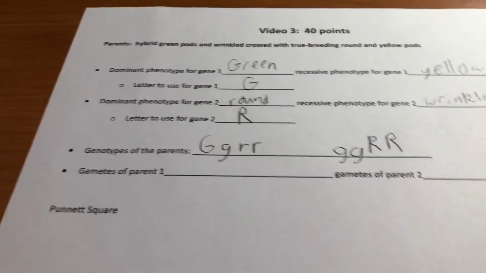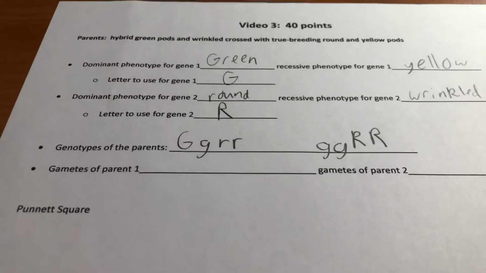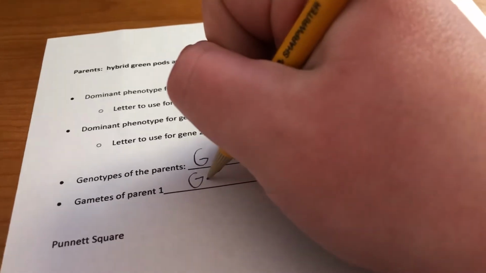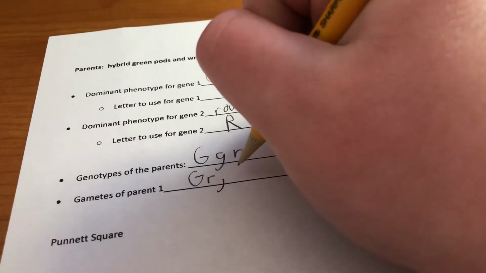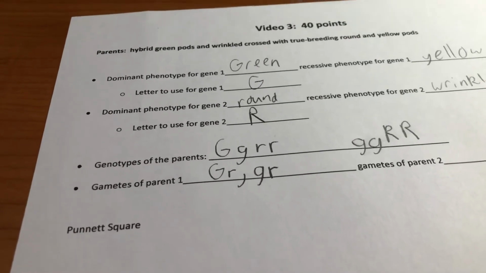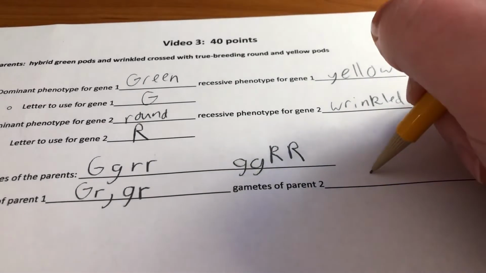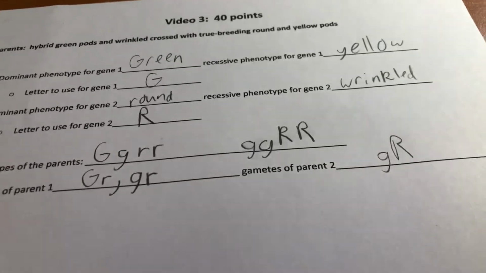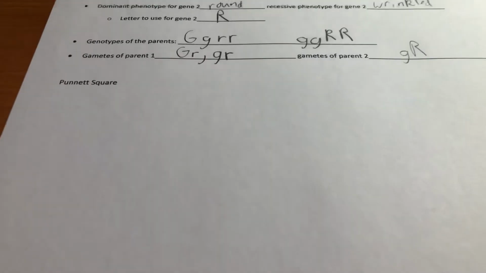Now, down below we have gametes for parent 1, and then the gametes for parent 2. Now for parent 1, it is going to be capital G and lowercase r, and then comma, we need that comma there. That is very important. And then lowercase g and lowercase r. And over here for the gametes of parent 2, this one is simple. It's just a lowercase g and a capital R, because that's all we can get out of that one. And now we are going to go on to the Punnett Square.